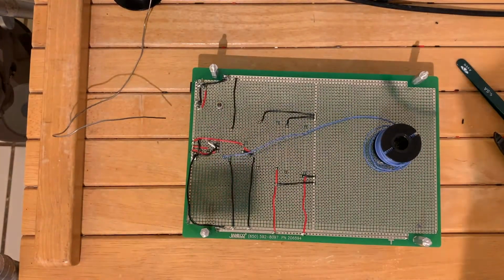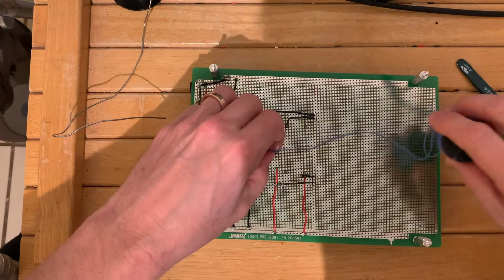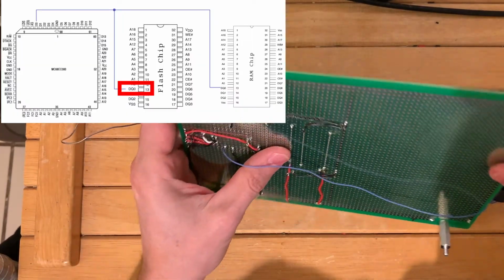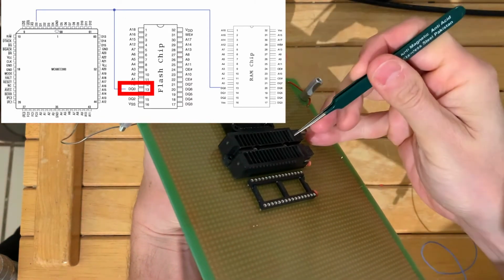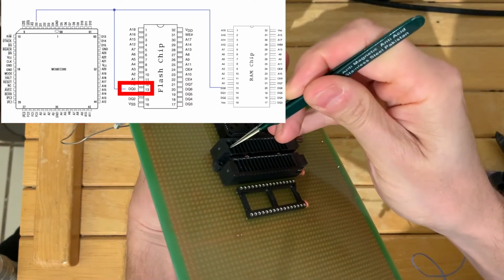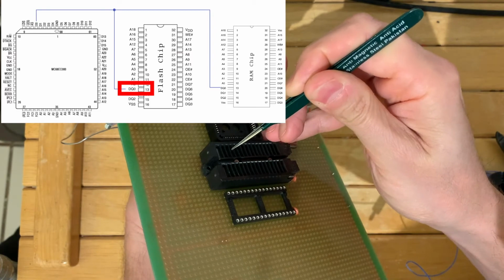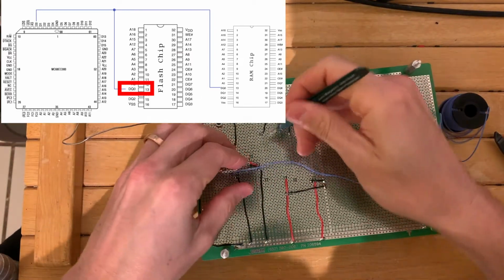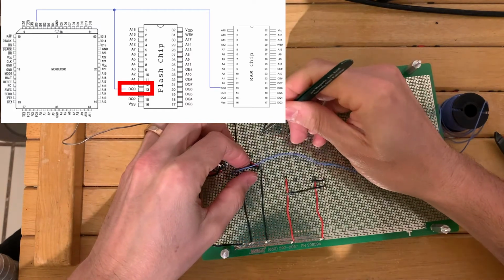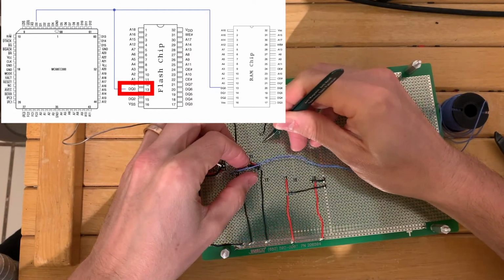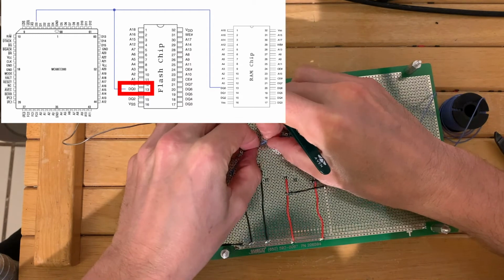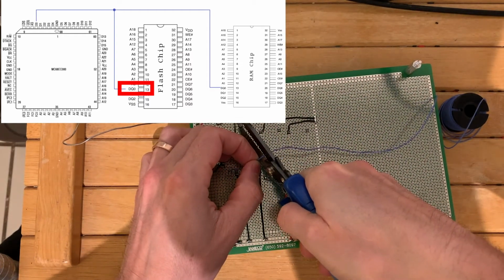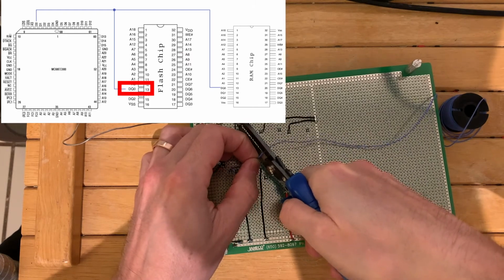Okay, so D0 on my flash chip is going to be pin 13. So this is going to be pin 16, 15, 14, 13. Alrighty. So 16, 15, 14, 13 is right here. Okay. All right, so let's do something like this. Ooh, that doesn't want to cut.